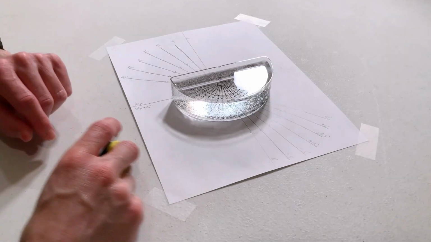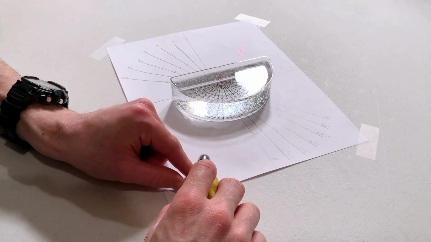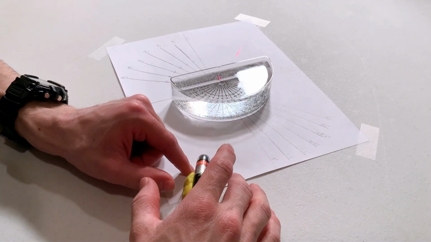Then we're going to move the laser over here to the other side and shine it through the water so that it hits that flat side again and is lined up over the intersection point. So it's just like we did before, except now it's coming from the opposite side of the dish.